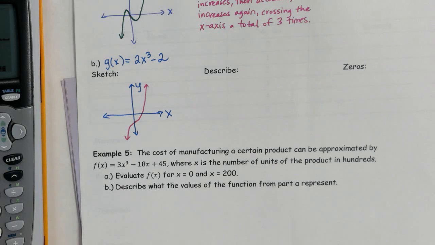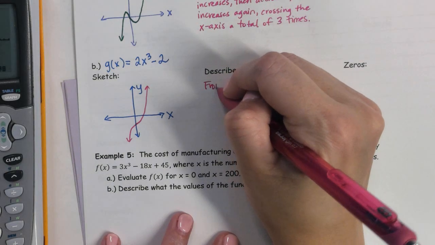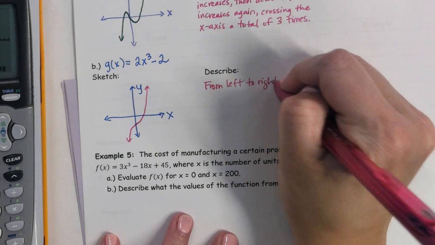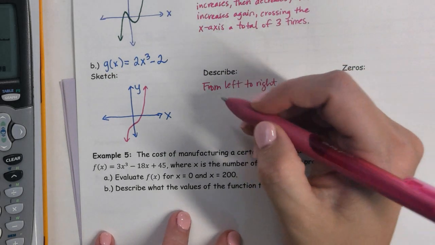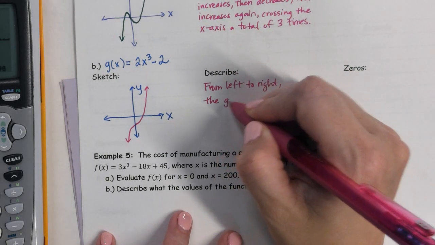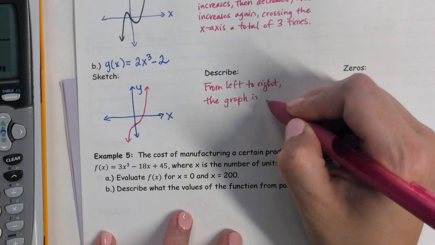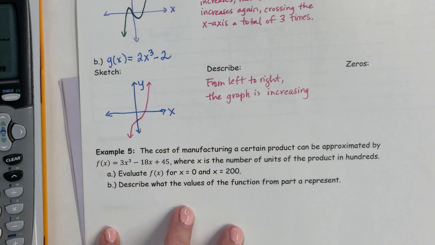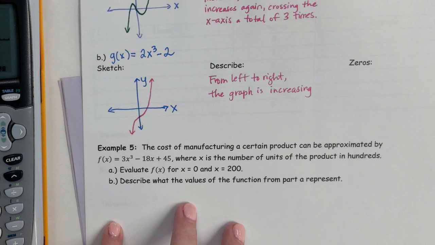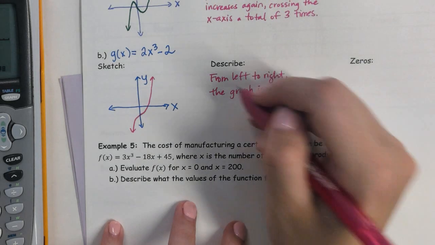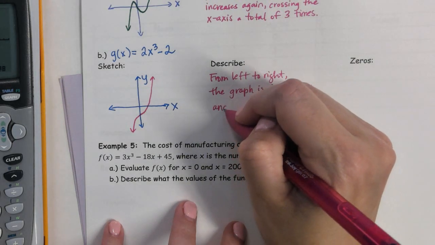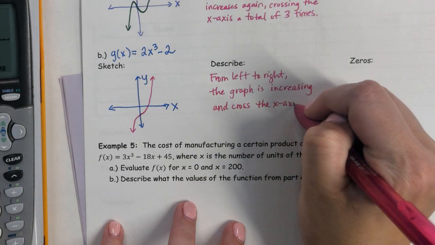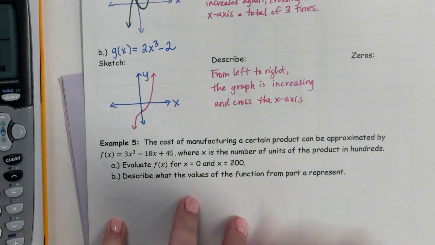Okay, so in our description, we can always start with that, from left to right, the graph is increasing, and that's the only part we'll have to say about that. So it's not decreasing anywhere, it's increasing the entire time. So the graph is increasing and crosses the x-axis how many times?